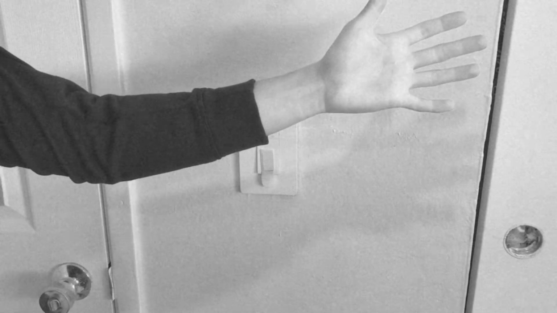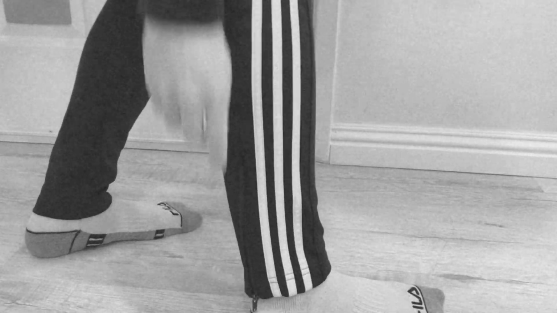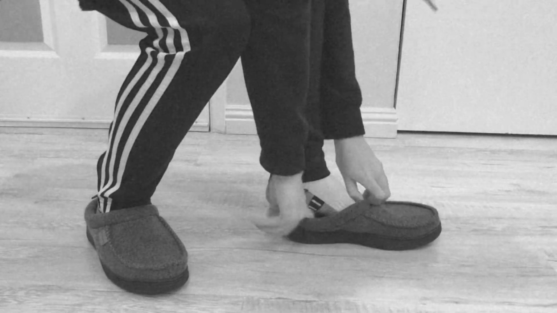It is strongly recommended that you wear clothing that completely covers your arms, torso, and legs.